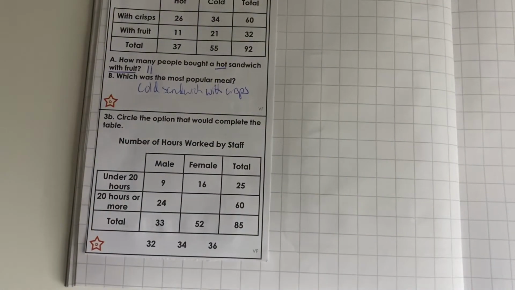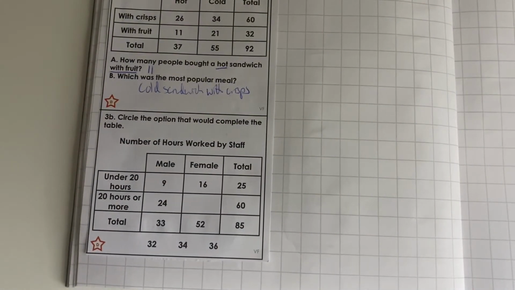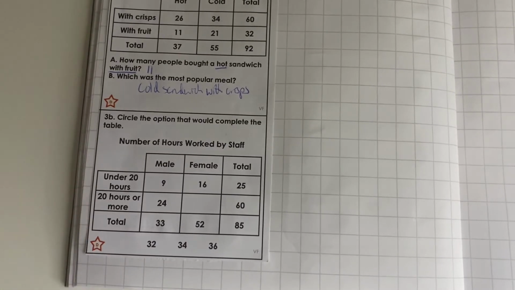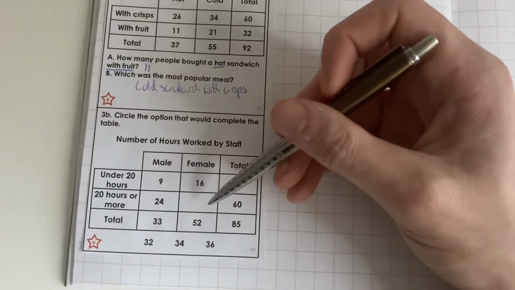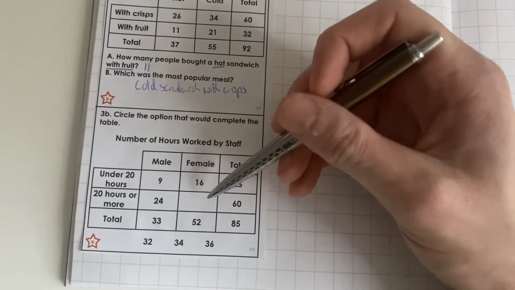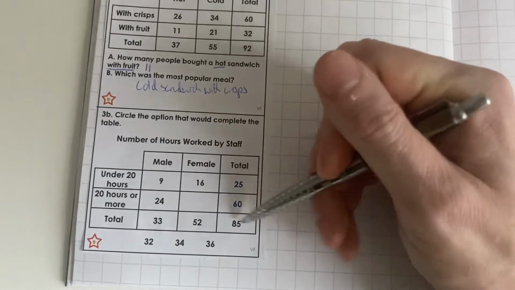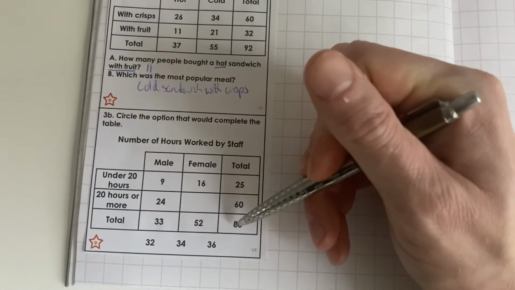The last question we've got: circle the option that will complete the table. So number of hours worked by staff. We've got under 20 hours, 20 hours or more, male, female, and total. We've got a missing number here. Now we can work this out in 2 ways. When we're looking at a question like this, the total is always going to be our largest number.